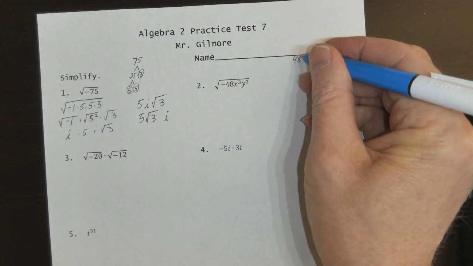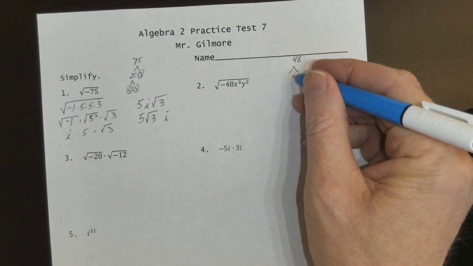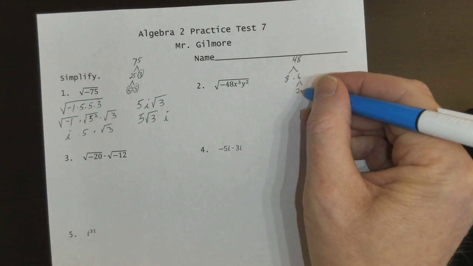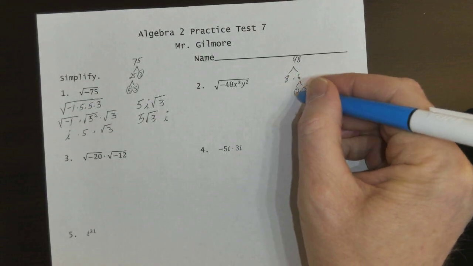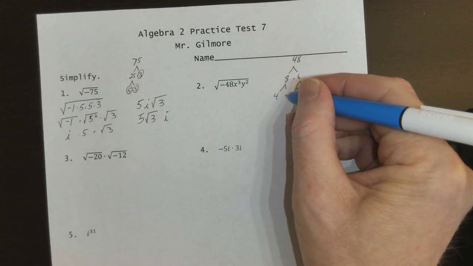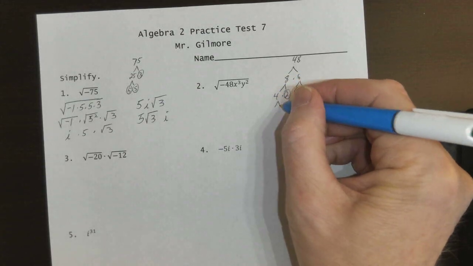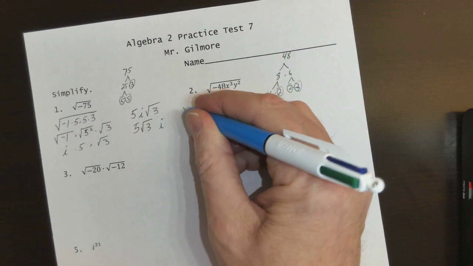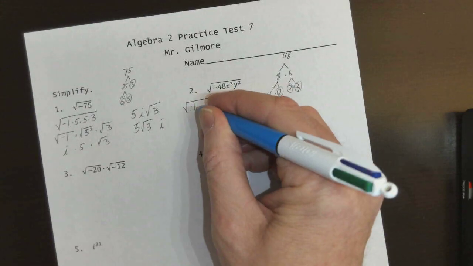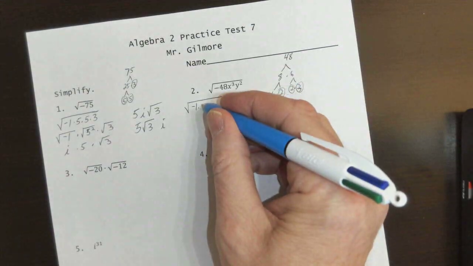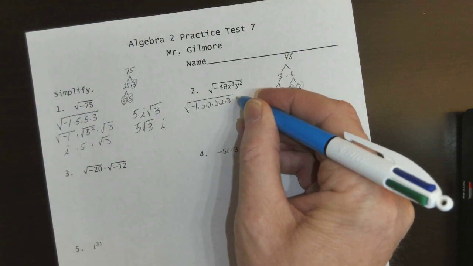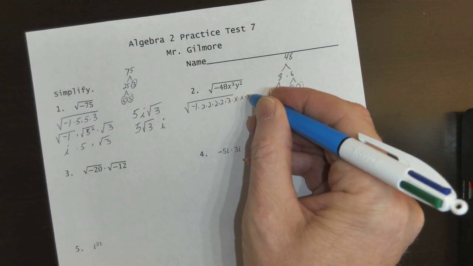And the second question here, negative 48. Let me break down 48 here a little bit. Let's go 8 times 6. 6 is 2 times 3. 8 is 4 times 2. 4 is 2 times 2. So, square root of negative 1 times 2 times 2 times 2 times 2 times 3. x cubed is x times x times x.